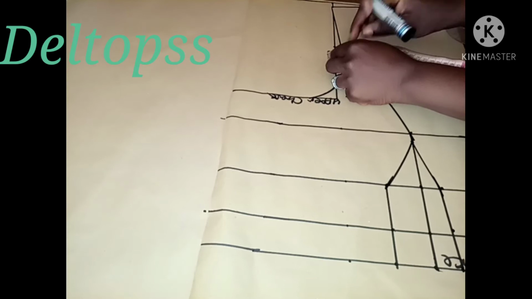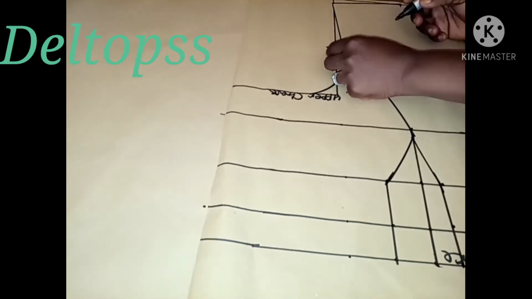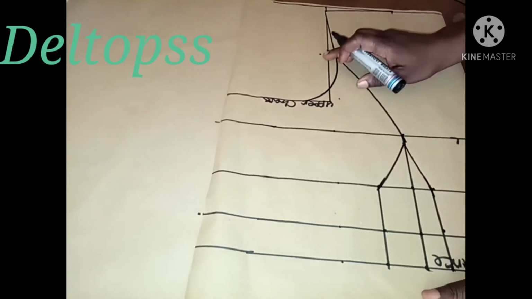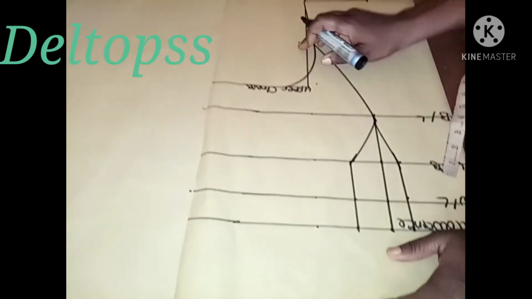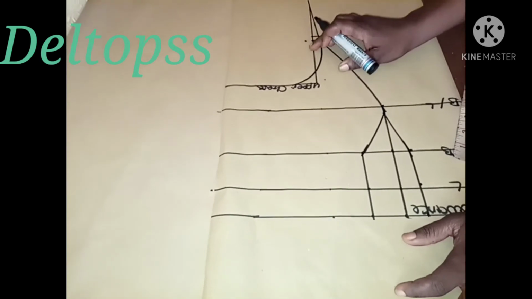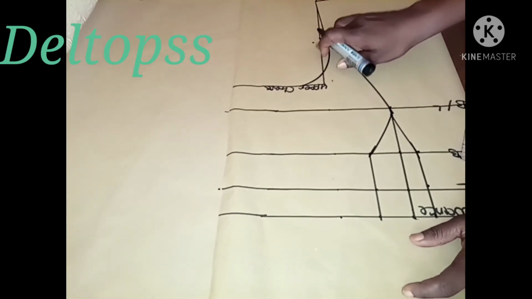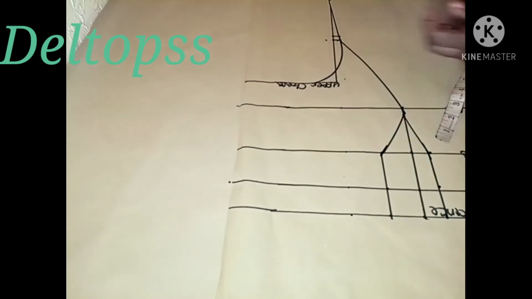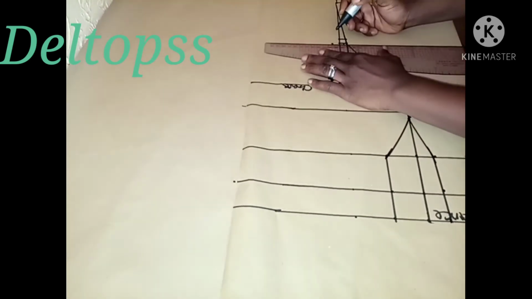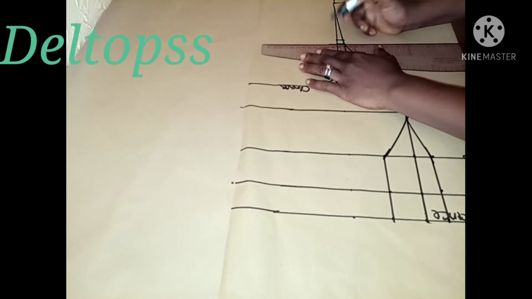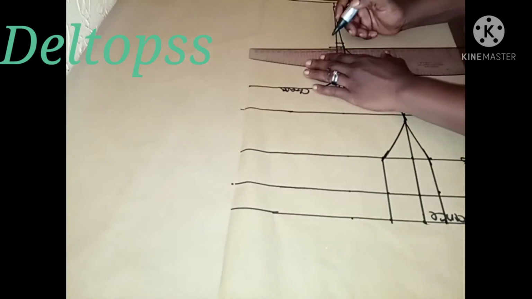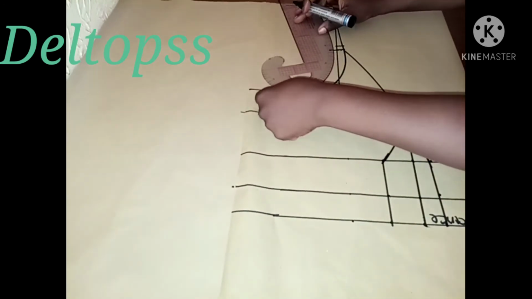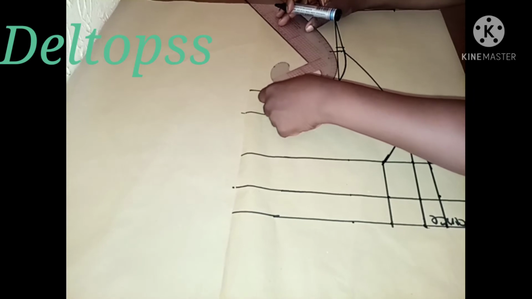So this 0.5, you are marking it out because we are creating another armor. Since we borrowed 0.5, we are going to replace it with another armor. So this is what I'm doing here. So we are creating another armor. So I'm going to connect it to that one, and then place my ruler to curve the new armor. So the one we had before is of no use.